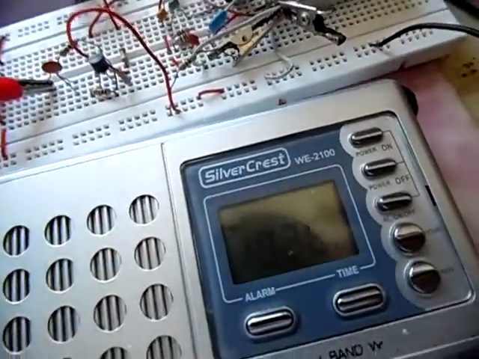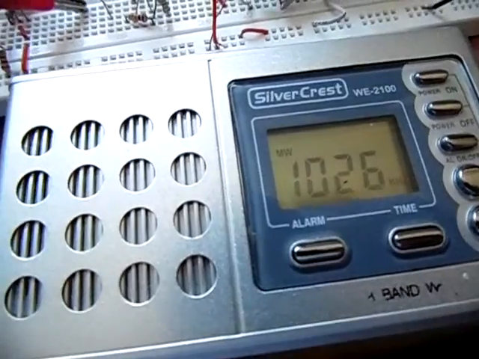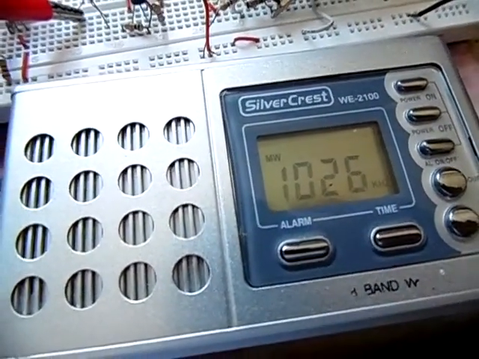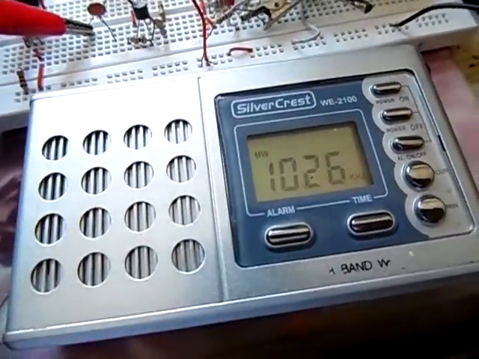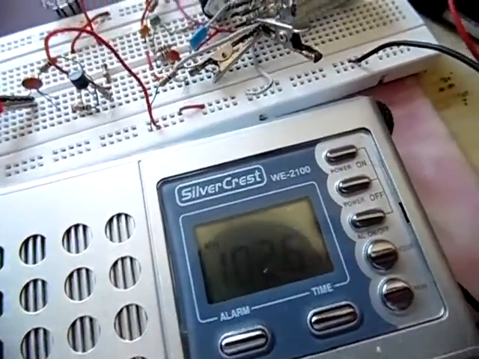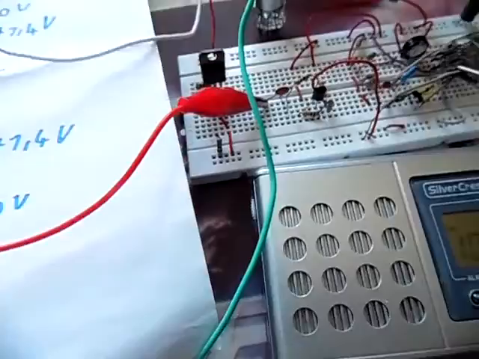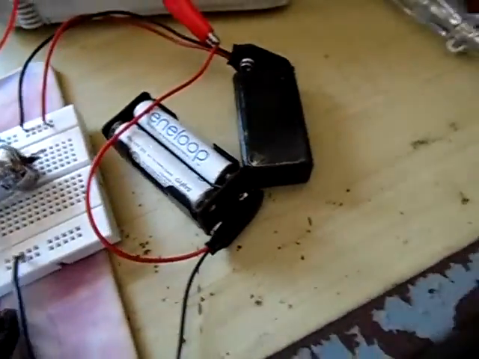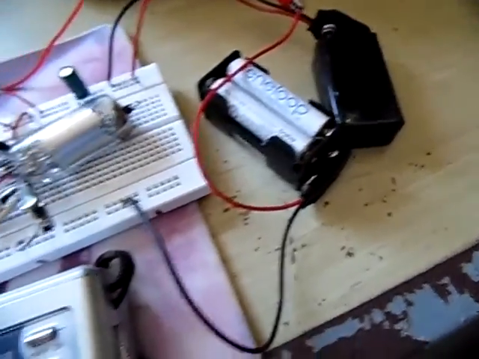oh, it's even too loud. But you can hear it's working just fine, just as it's supposed to work. So this is my complete tube transmitter, which I really recommend for beginners because once again you can run it with two batteries and it will run for hours with these batteries.